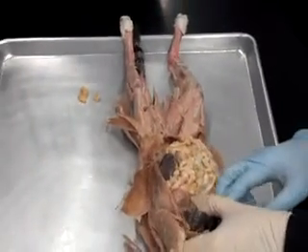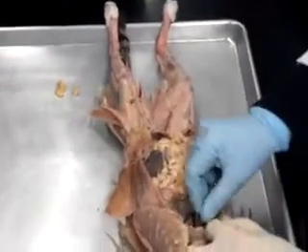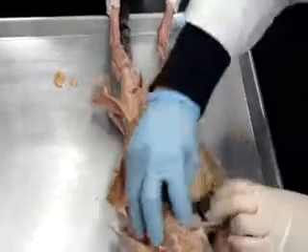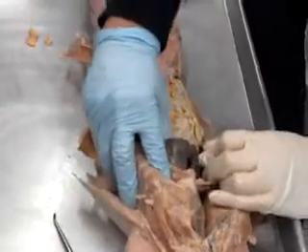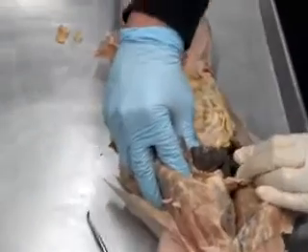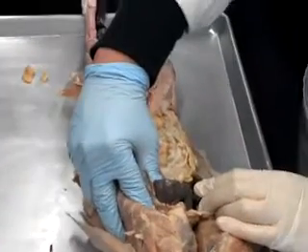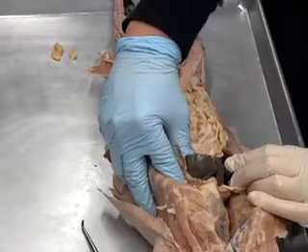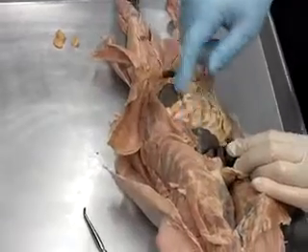Embedded within the liver, attached to the liver, is the gallbladder. That green structure. Does anybody know why it's green? Bile. Because of bile. Very good. And bile is what you need to break down fat. It's called fatty chyme that comes in from the stomach.